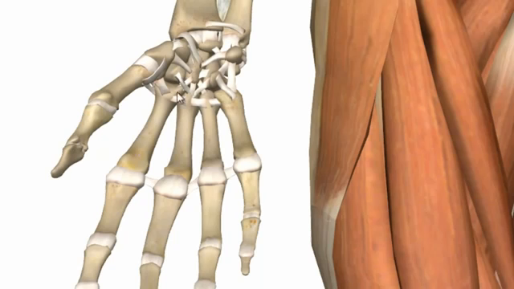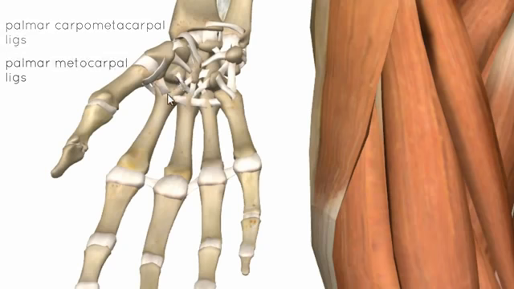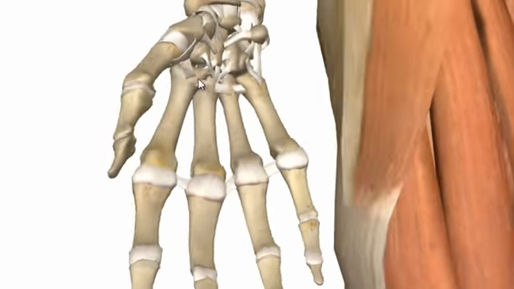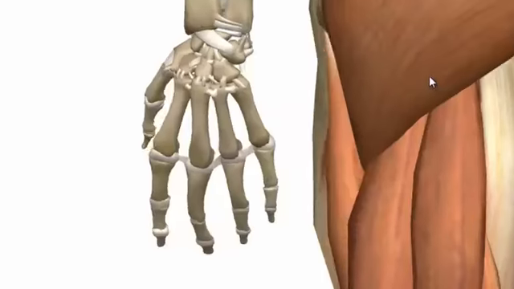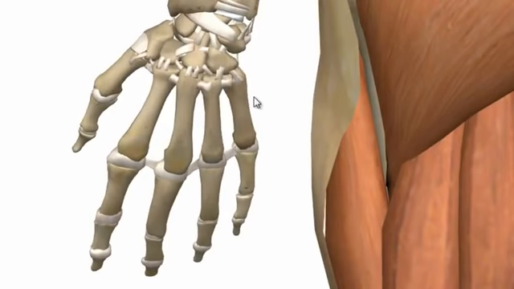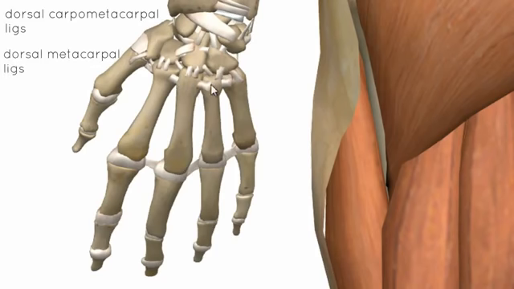The ligaments we have in this area, you've got palmar carpo-metacarpal ligaments, and you've got palmar metacarpal ligaments. So this is obviously the palmar surface. If I flick over to the other side, to the dorsal view, we've got the corresponding ligaments. So we've got dorsal carpo-metacarpal ligaments and dorsal metacarpal ligaments.